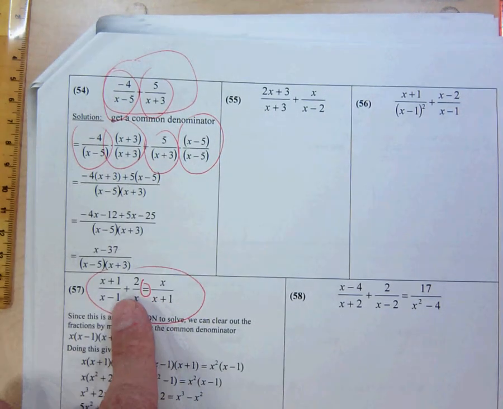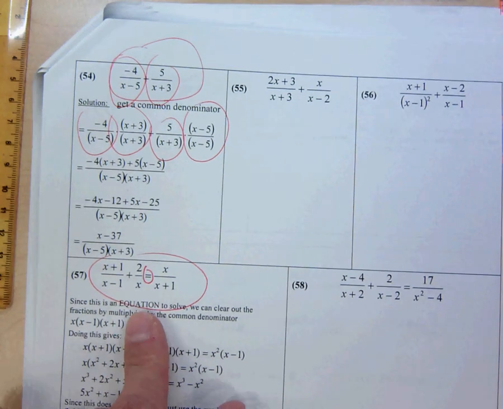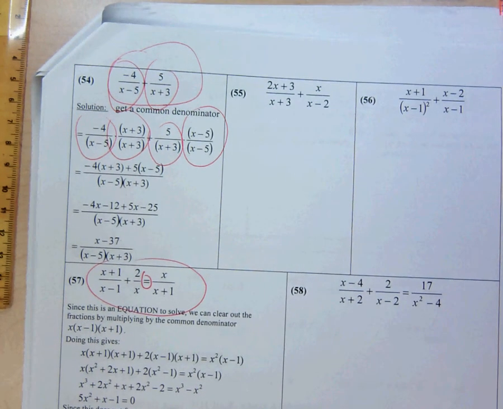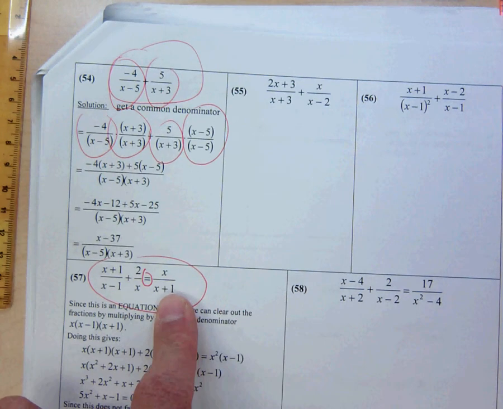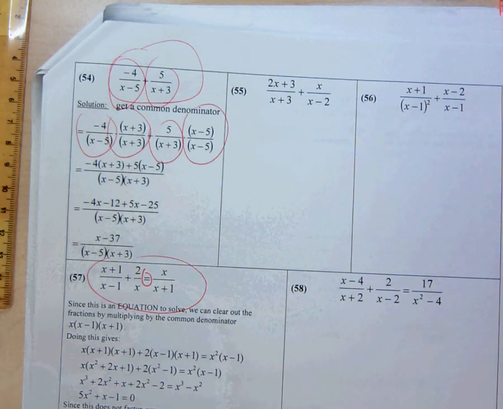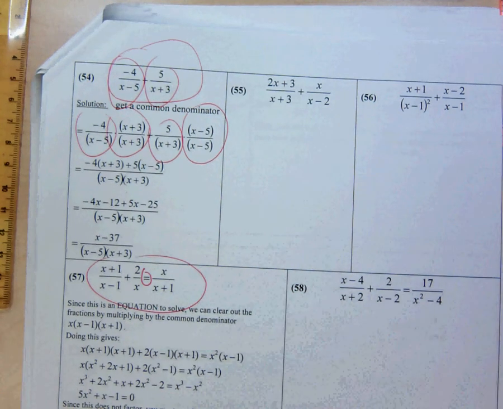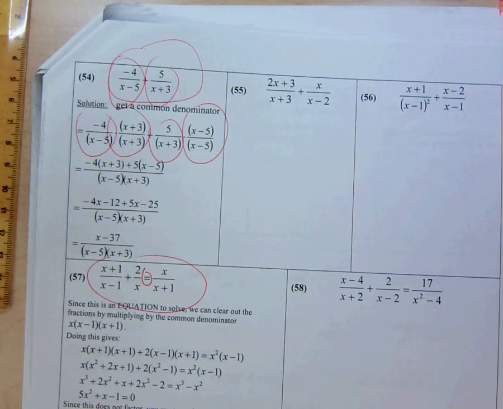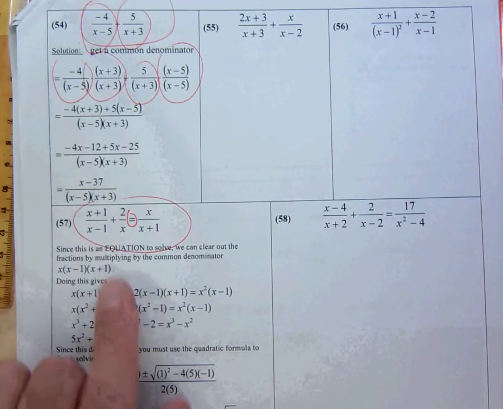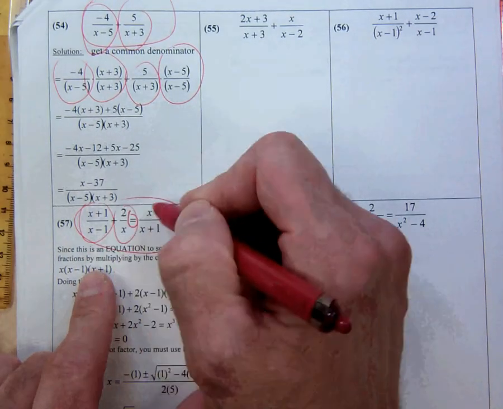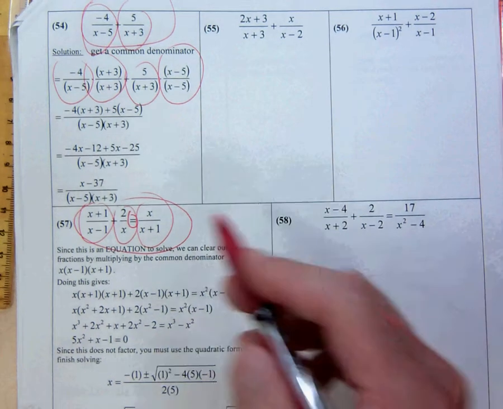easier way. What's the easier way? What did I do instead? I multiplied everything by what the common denominator would have been. So what would have been the common denominator? x times x plus 1 times x minus 1. So I didn't show you all the work, but if I multiply each of these fractions by that common denominator and simplify, I get to here.